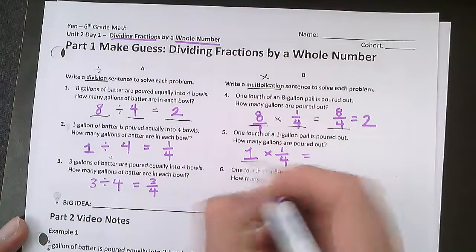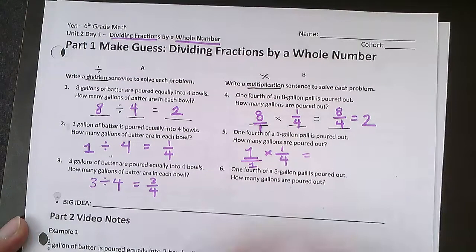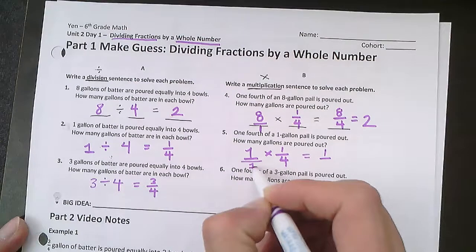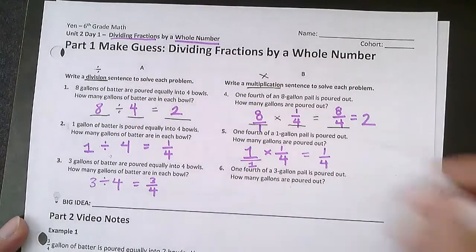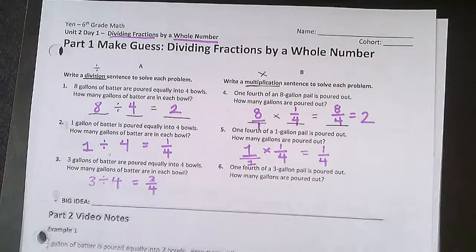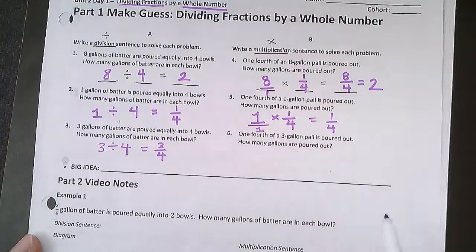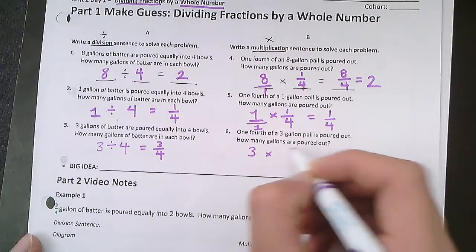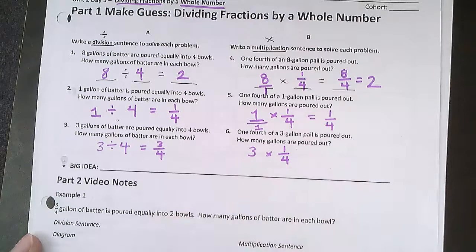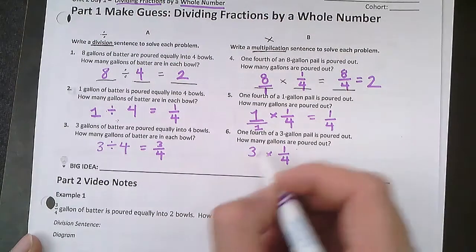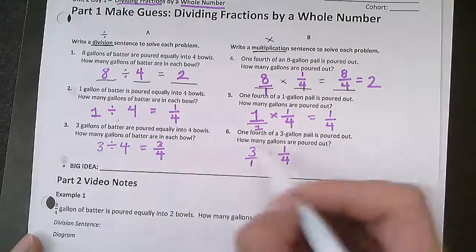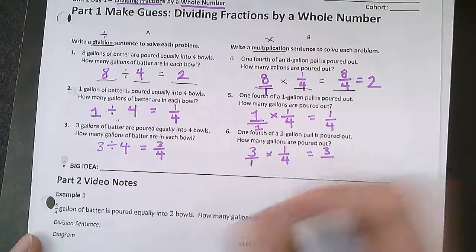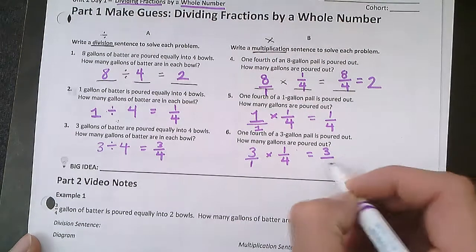We can rewrite 1 as 1/1. That's the same thing. Multiply the numerators. 1 times 1 is 1. 1 times 4 is 4. 1/4 of a 3-gallon pail is poured out. So we start with 3, multiplying the 3 times 1/4. We can rewrite 3 as 3/1, 3 wholes. Multiplying the numerators now, 3 times 1 is 3. 1 times 4 is 4.